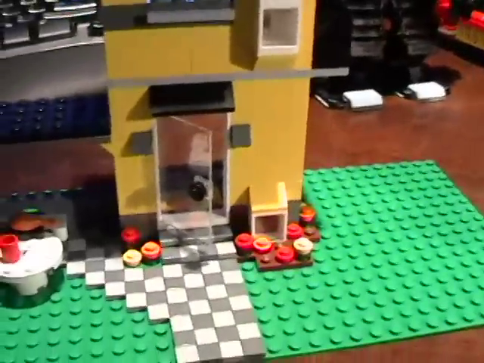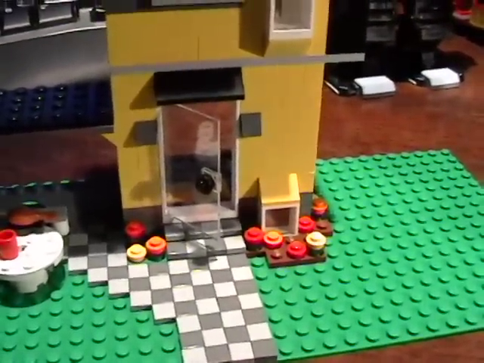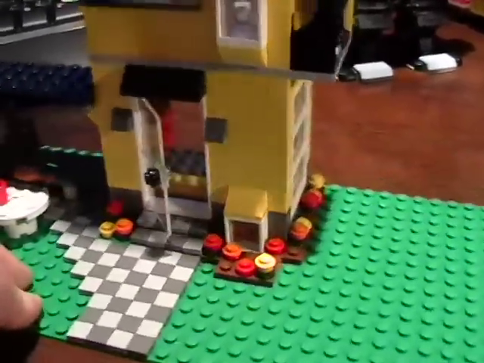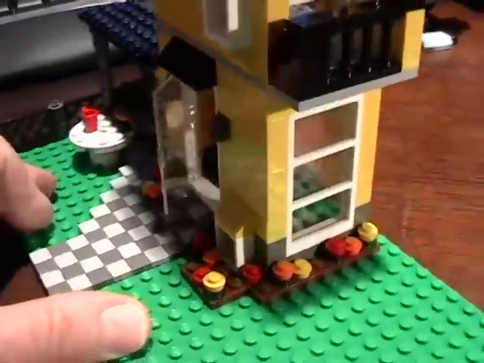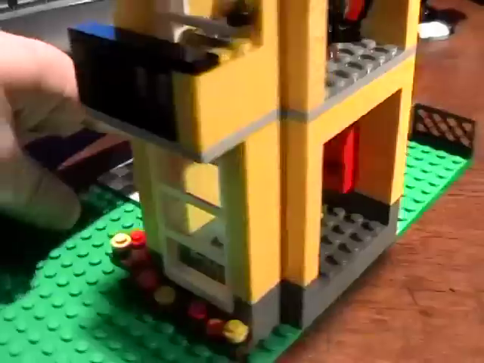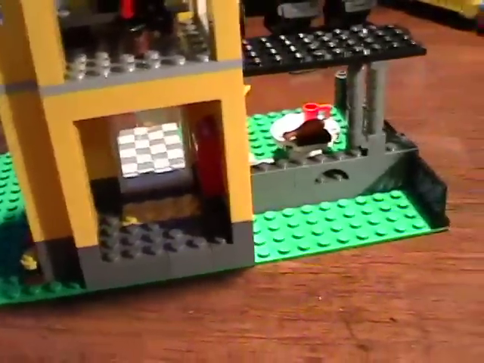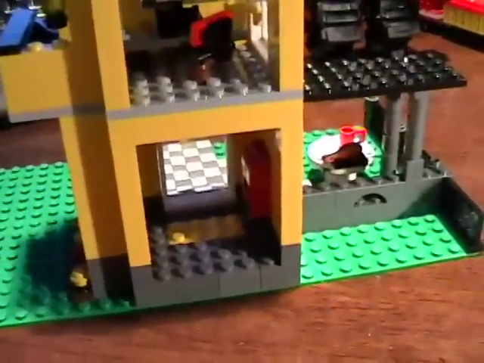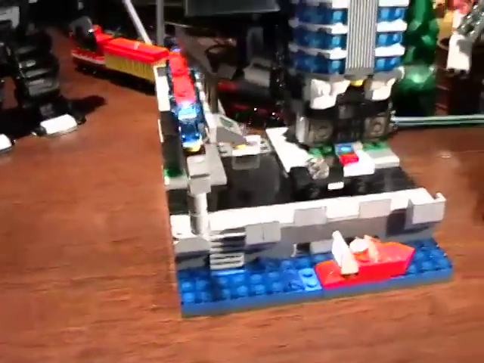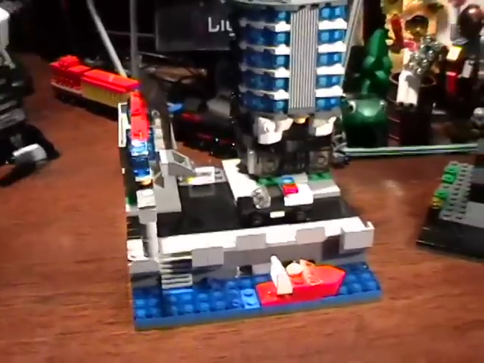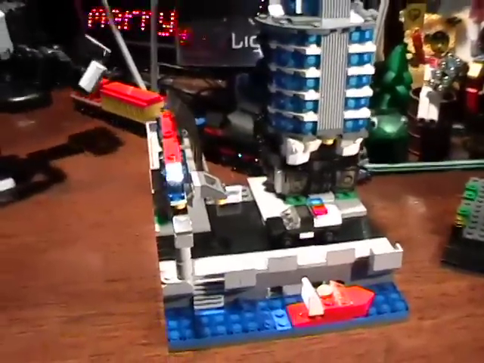Well, last night I did a model of a fabulous beach house apartment, and it's striking in that you can use minifigs, but it's easier to design. What I want to try to get across to you today is the use of Lego in designing your own buildings.